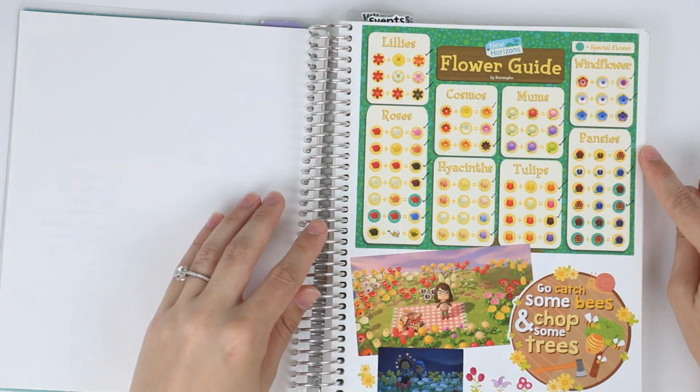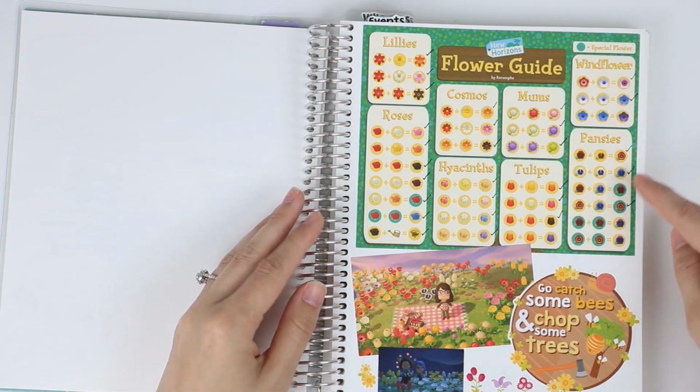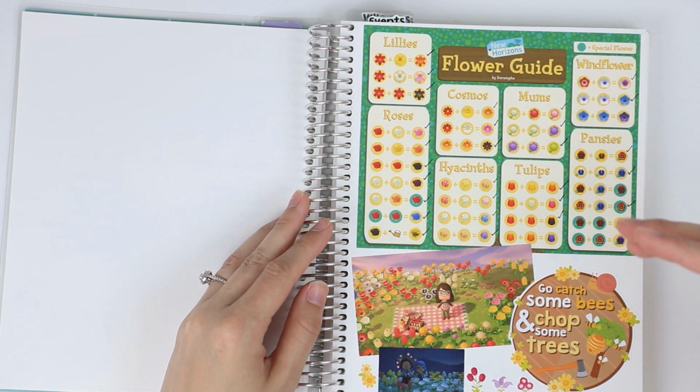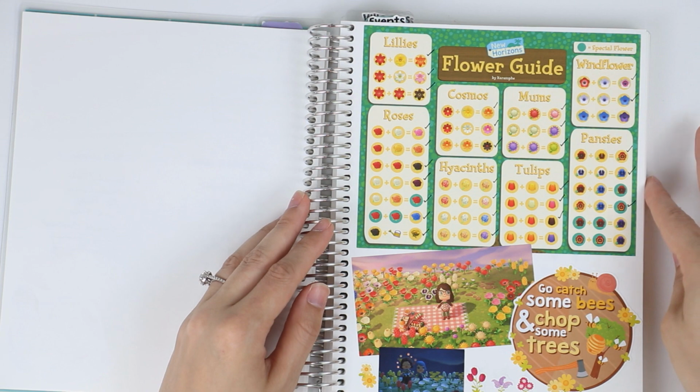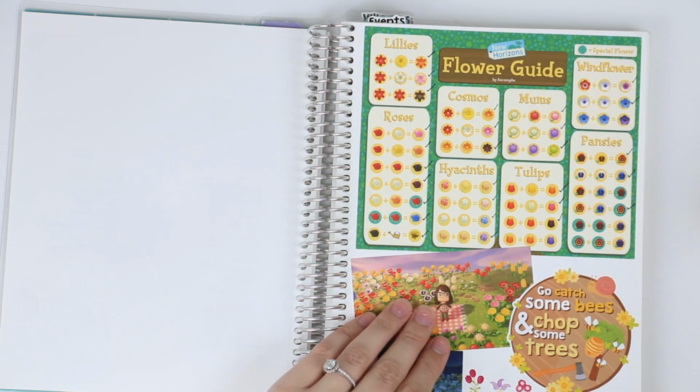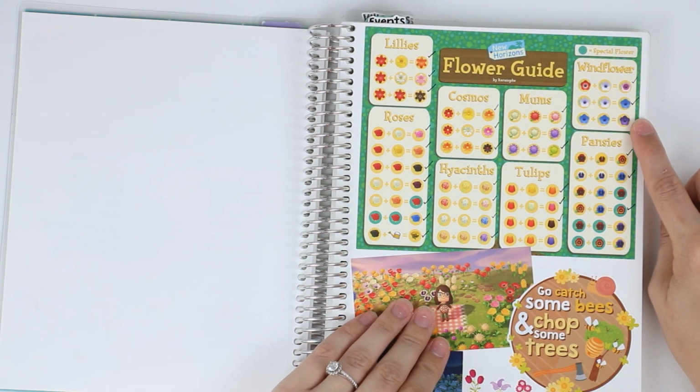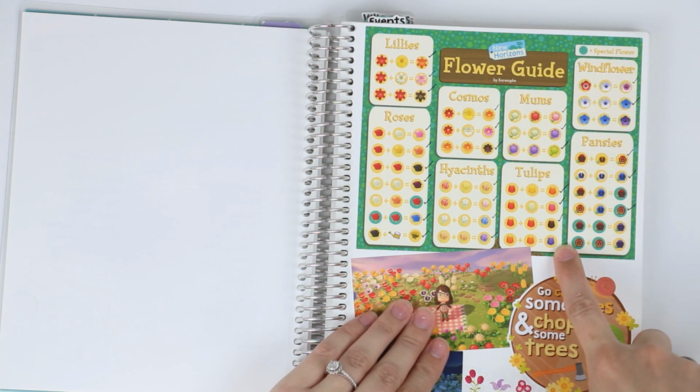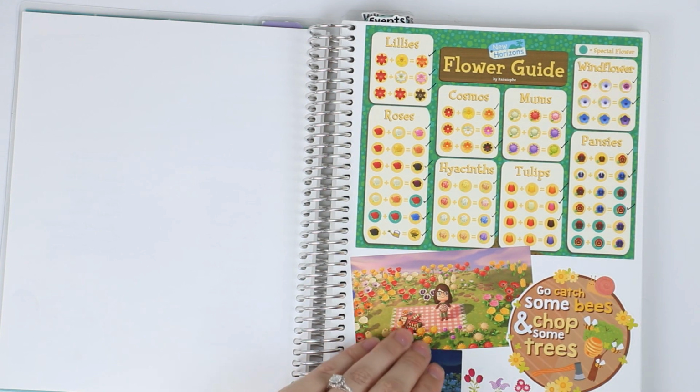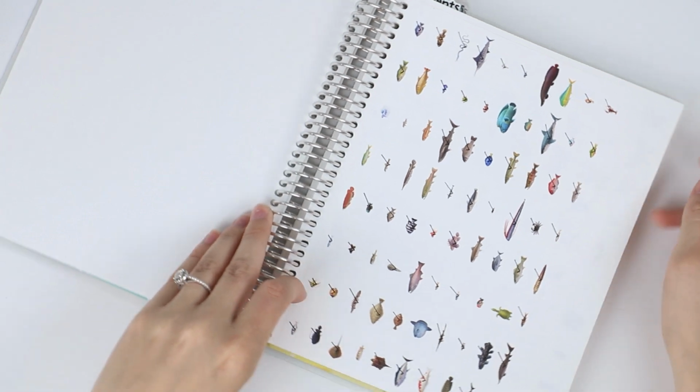So this is the page where the updates to the notebook really start. I've been checking off flowers that I've grown, I've been given, traded, that sort of thing. So I'm doing pretty good. I have a few pansies, a windflower that I need, and one more tulip, and then I have one of every type of flower.